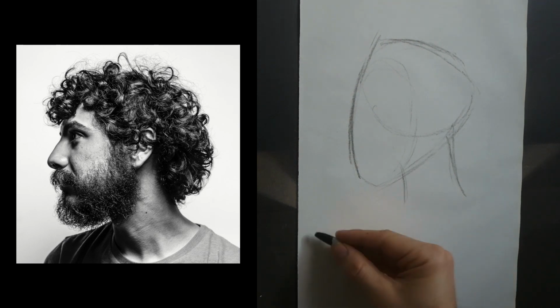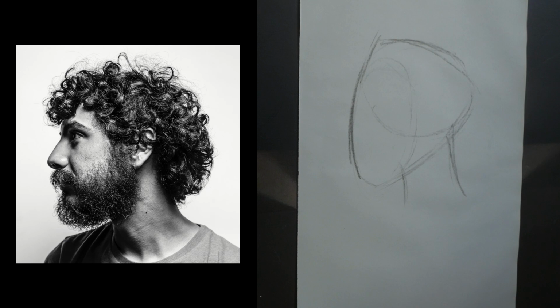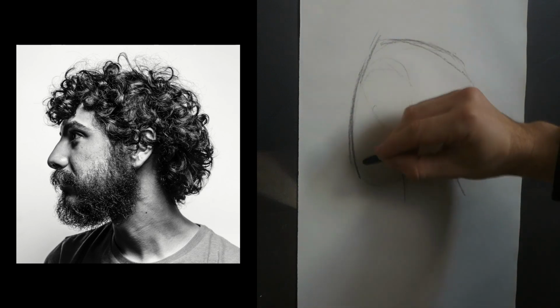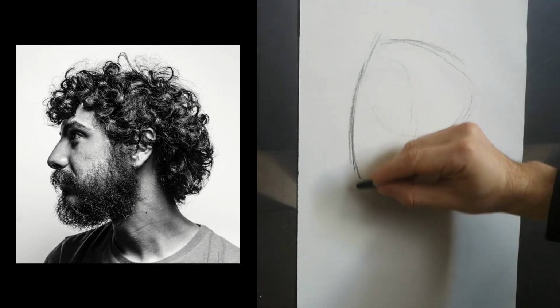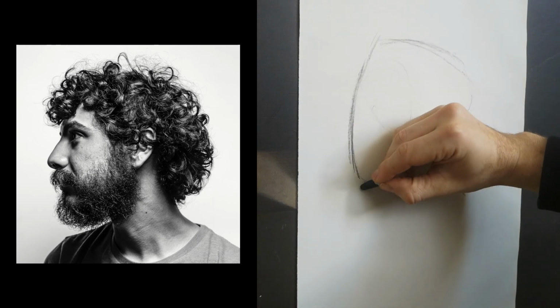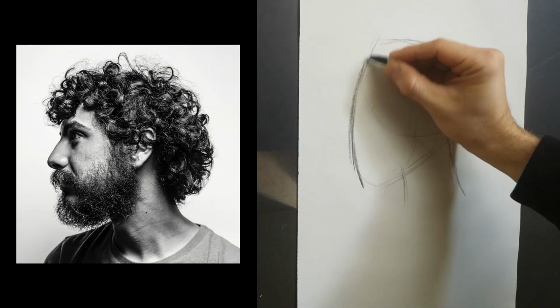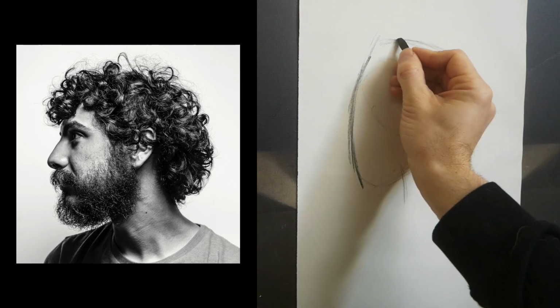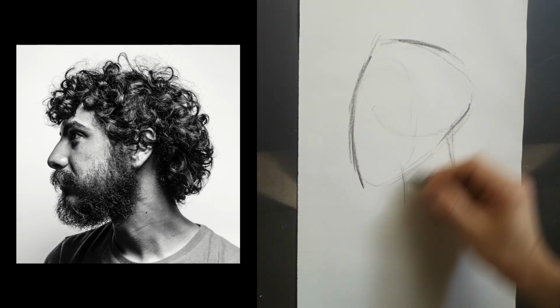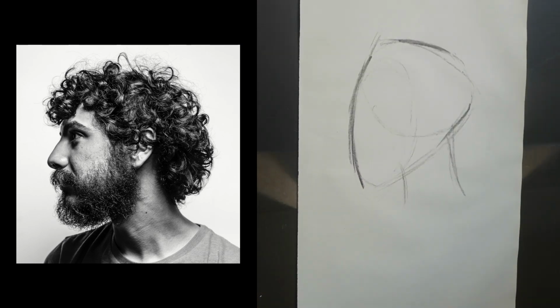So fairly quickly, we've got those major shapes of the head blocked in. So we've got down to our jawline here, forehead here, top of the head, and back of the head.